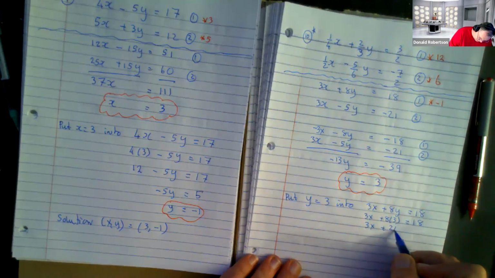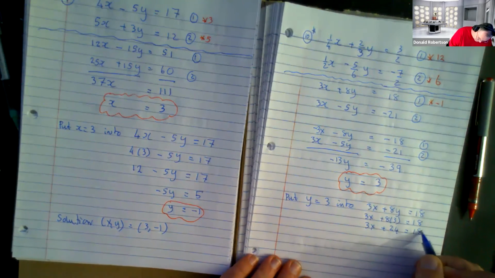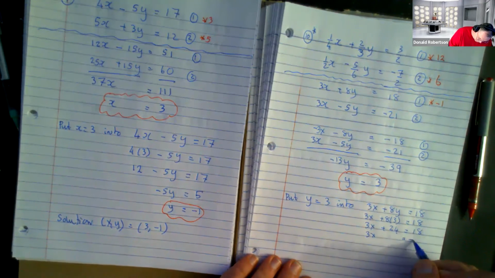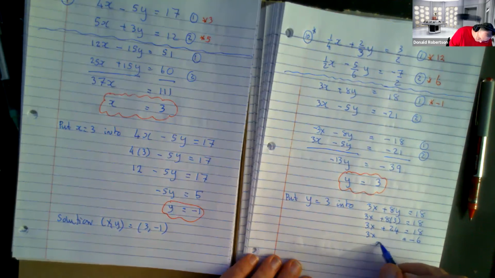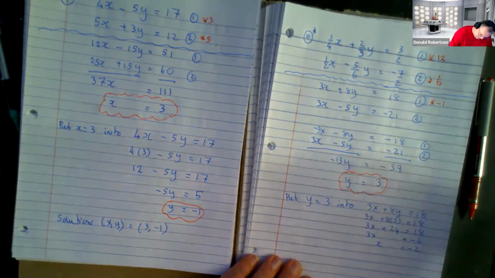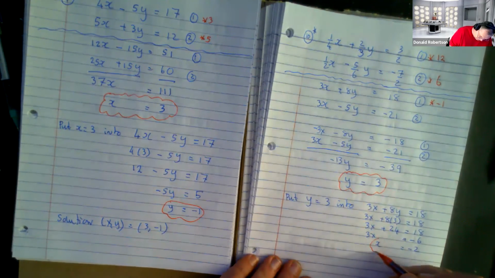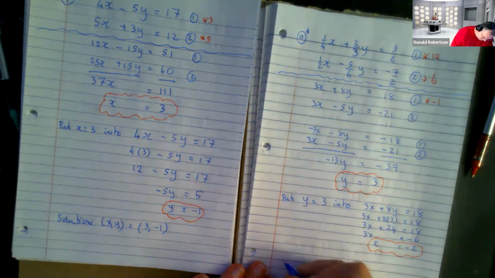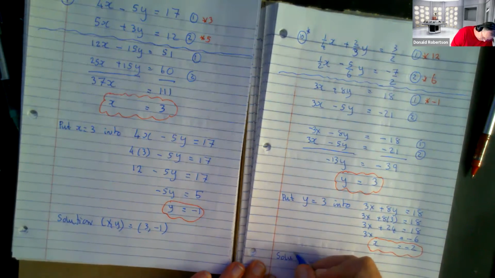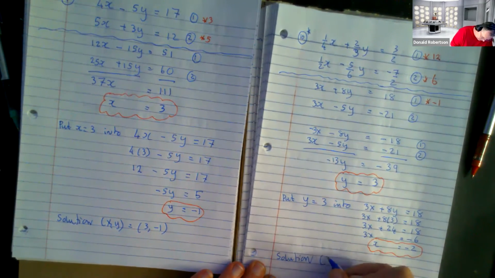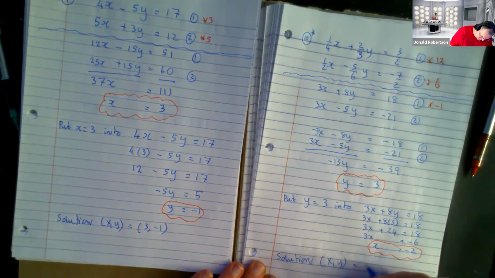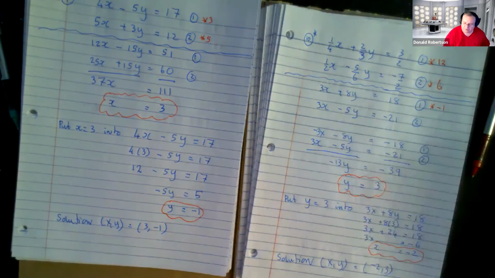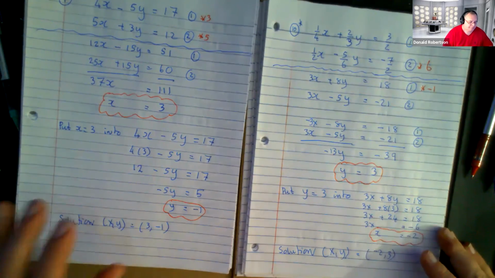3x plus 24 is 18. Subtract 24 from both sides, and then divide both sides by 3. And we have got the corresponding value of x. So we have our solution. We are looking at x and y has to be negative 2, 3. Finished. Kind of cool.